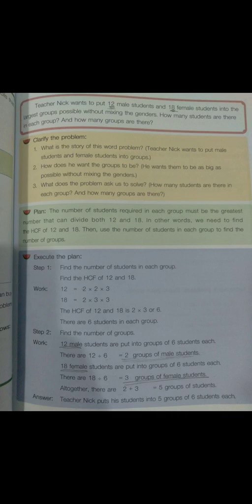Okay, so first we have to clarify the problem. Number 1, what is the story of this problem? The story is Teacher Nick wants to put male students and female students into groups. Next, how does he want the groups to be? He wants them to be as big as possible without mixing the genders. And number 3, what does the problem ask us to solve? How many students are there in each group? And how many groups are there? So that's what the problem asks us to solve.